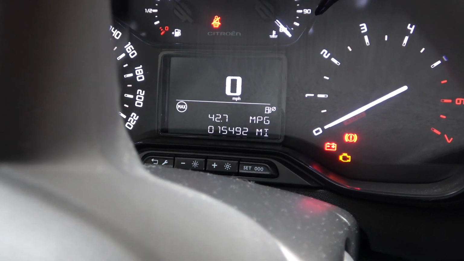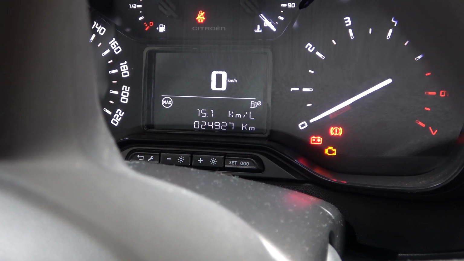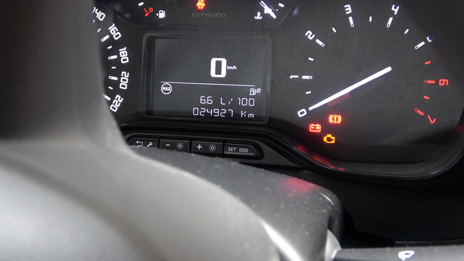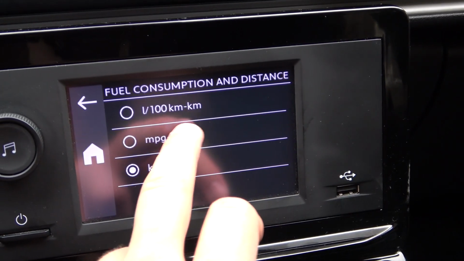I'm going to set up the last option, so as you can see we can easily change it. And take a look, that's how we can make change.